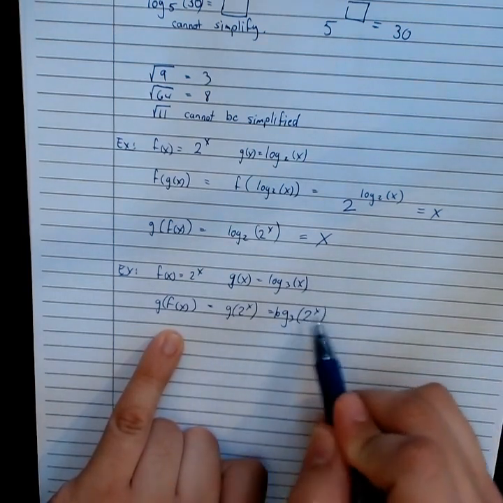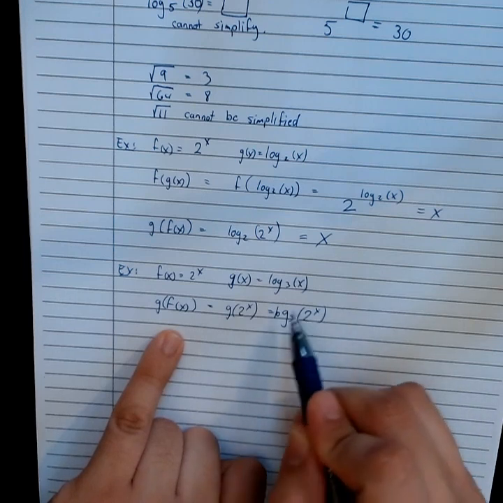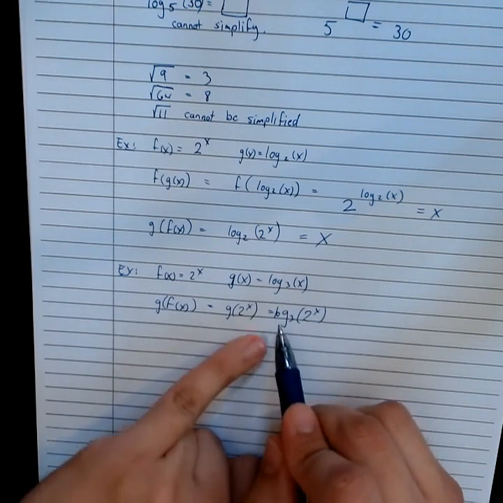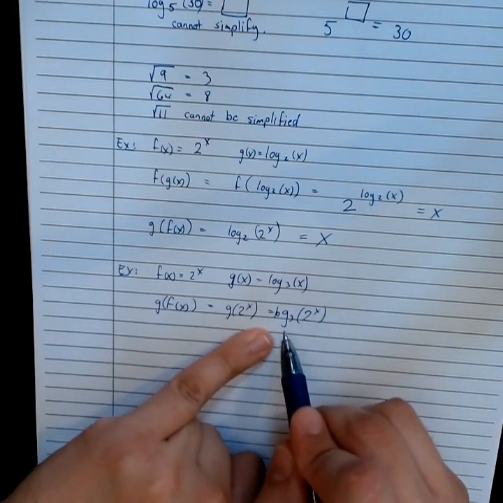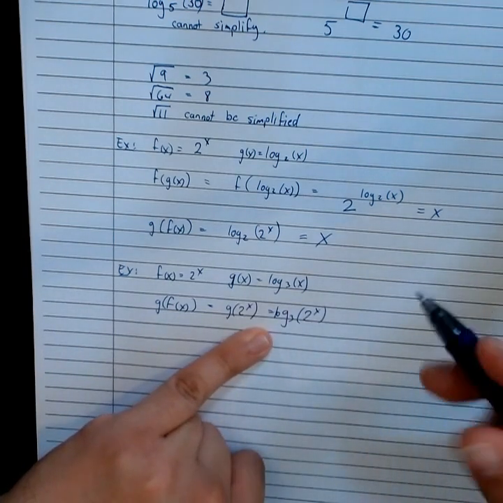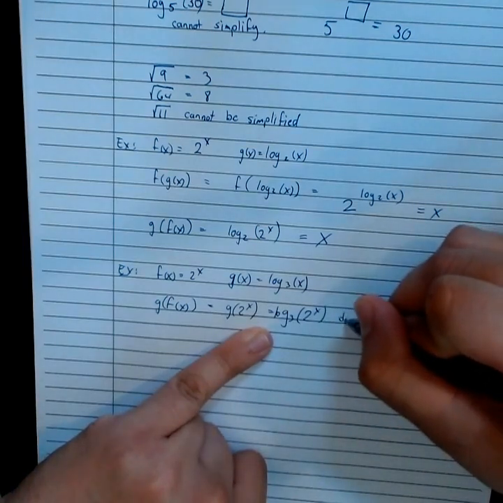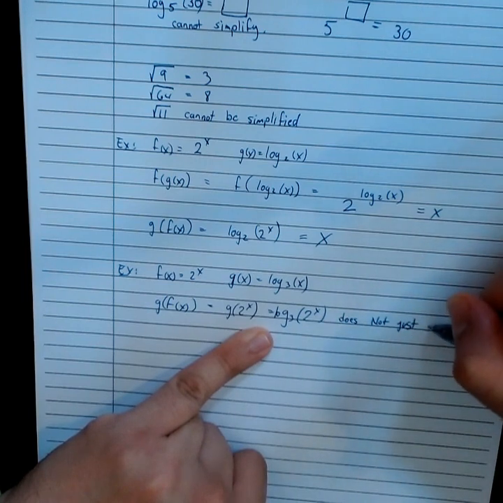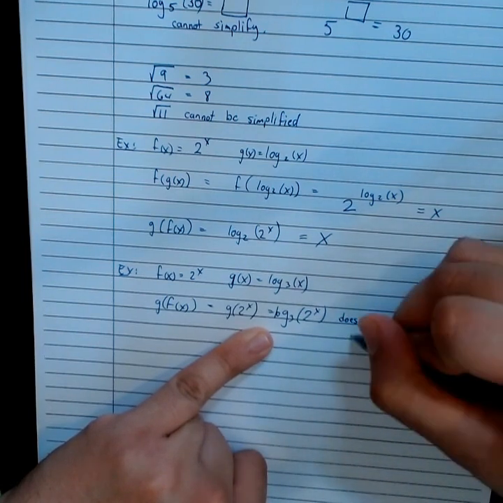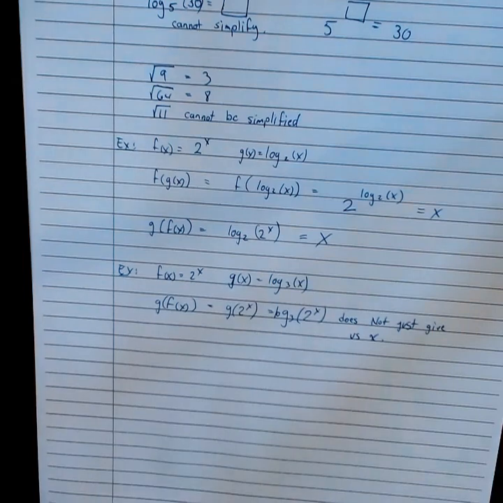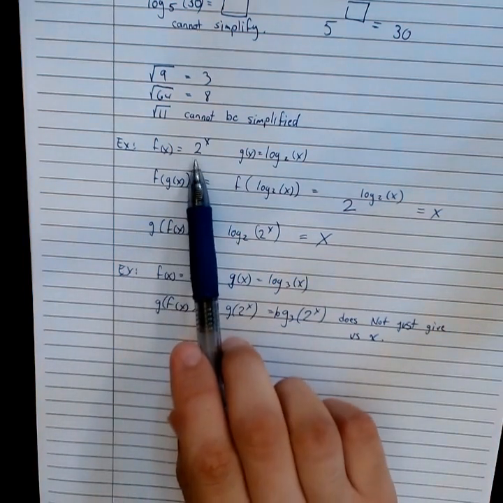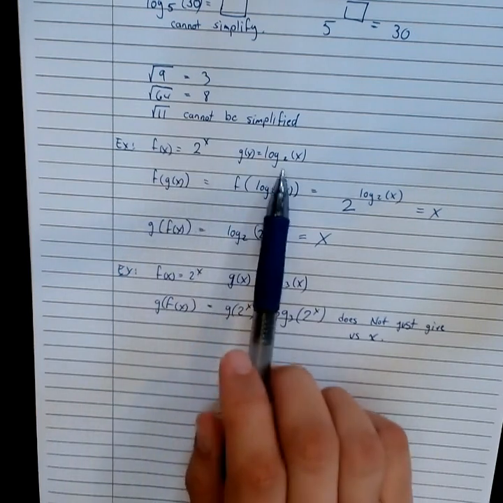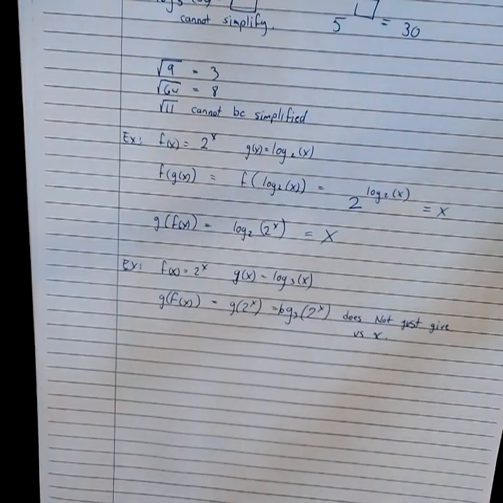So here, these don't just cancel out. Now, that's not to say you can't do this. That's not to say this is nonsense. This is perfectly fine. You can plug this function in here, but they don't cancel out. So here, this does not just give us x. So when we say that these exponentials and these logarithms are inverses, it is important that these be in the same base.